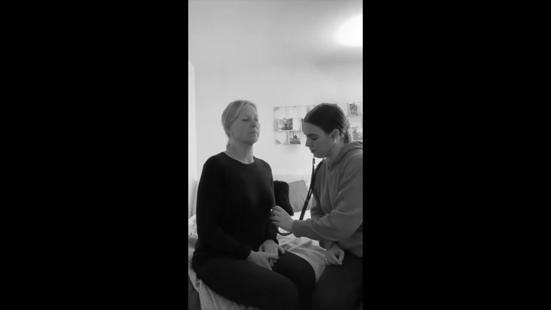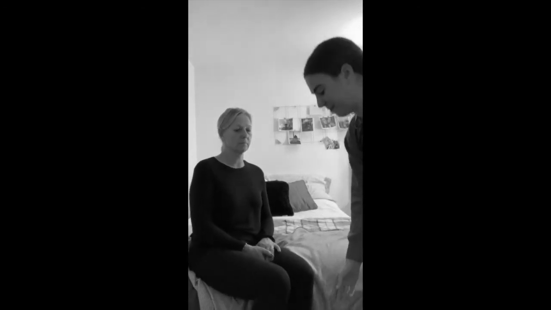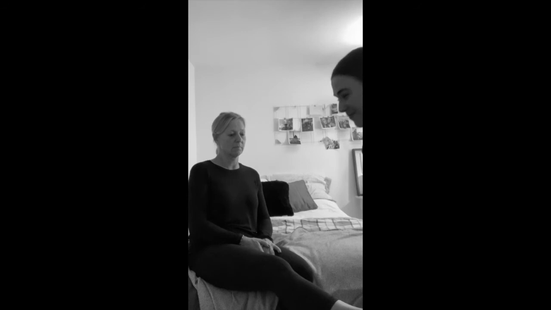Before moving on to the abdomen, we want to check for peripheral edema. Patients with COPD may have swelling in their ankles, legs, and feet due to complications of COPD called pulmonary hypertension and cor pulmonale.